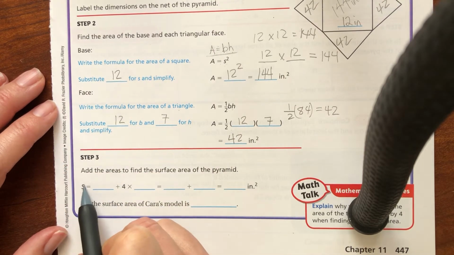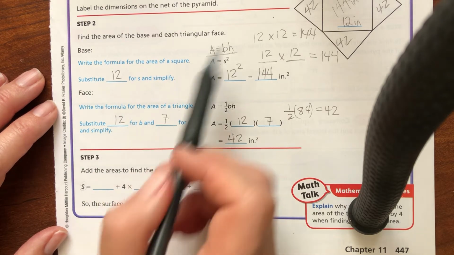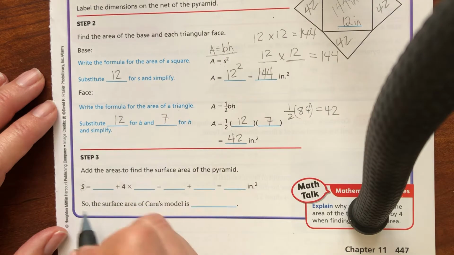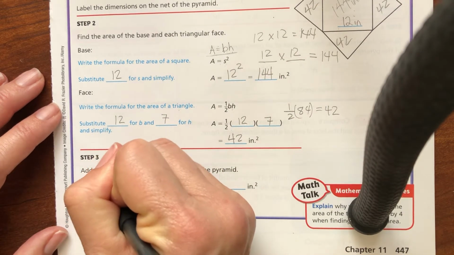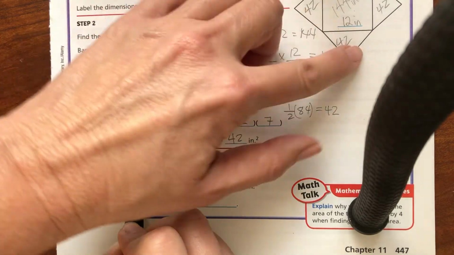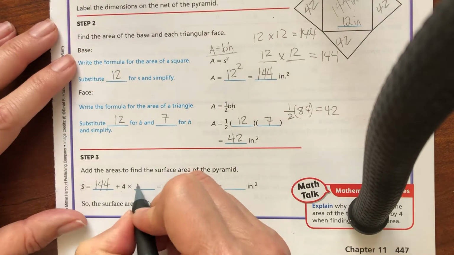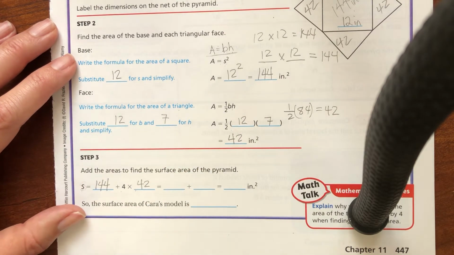Okay, so this capital S means the surface area of this whole net is, there's our base, 144 plus 4 times 42, because there's 4 triangles that are 42 inches squared.